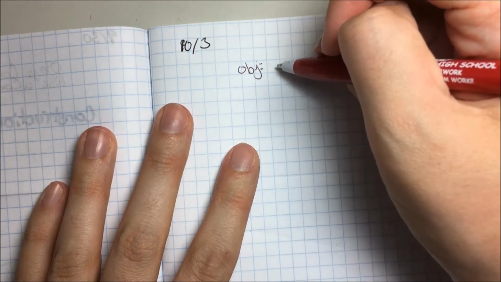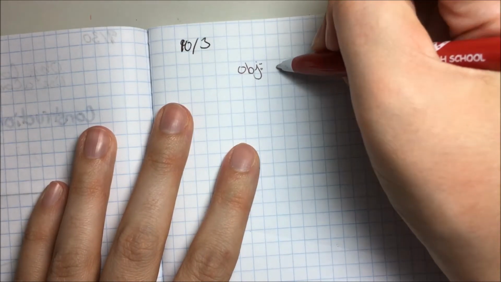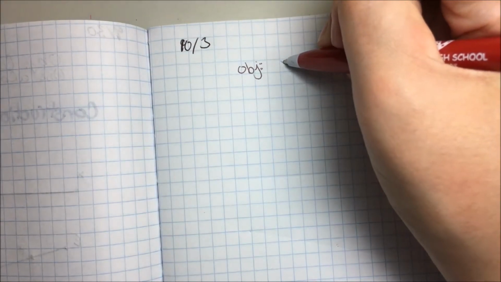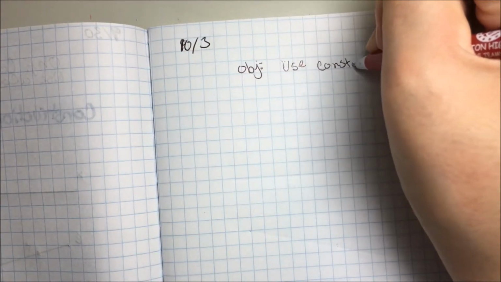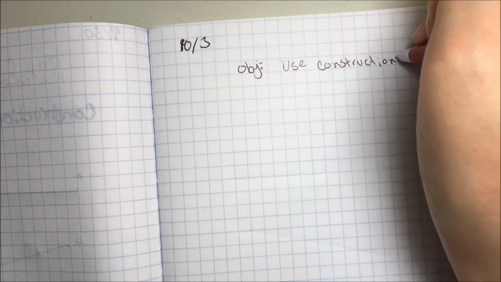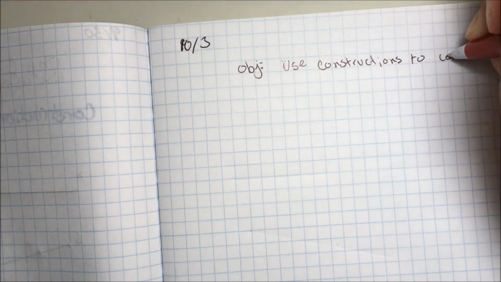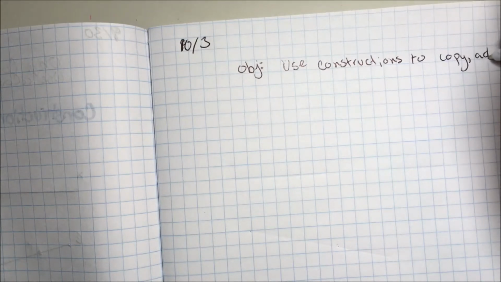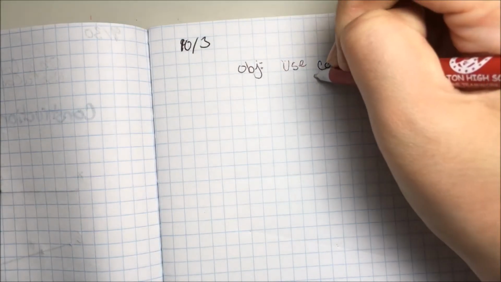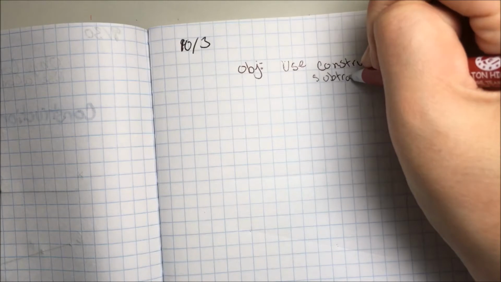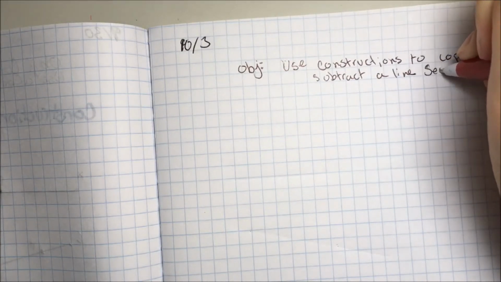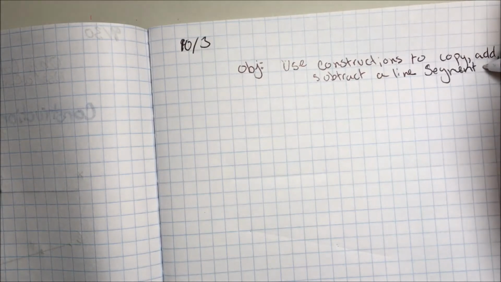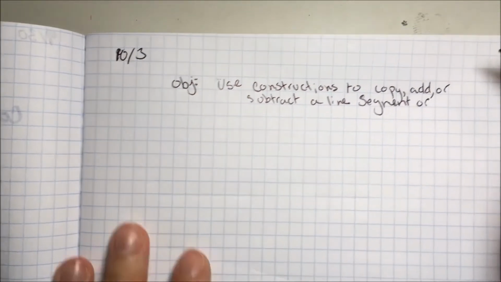So our objective today is to use constructions to copy, add, or subtract a line segment or angle.